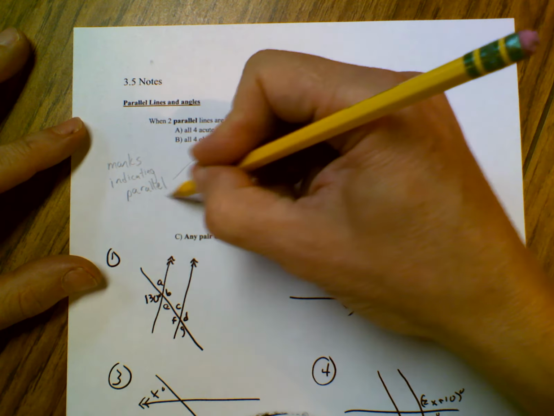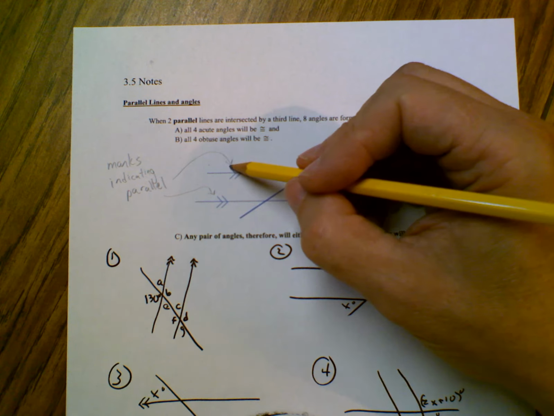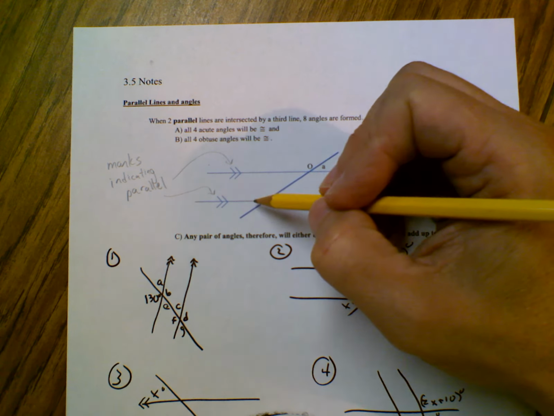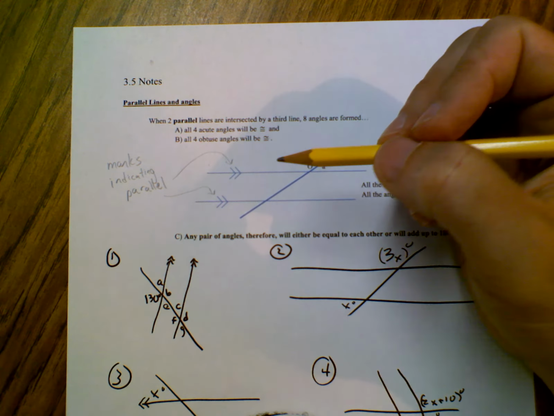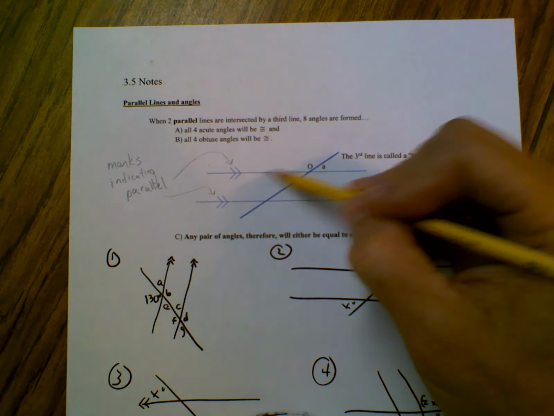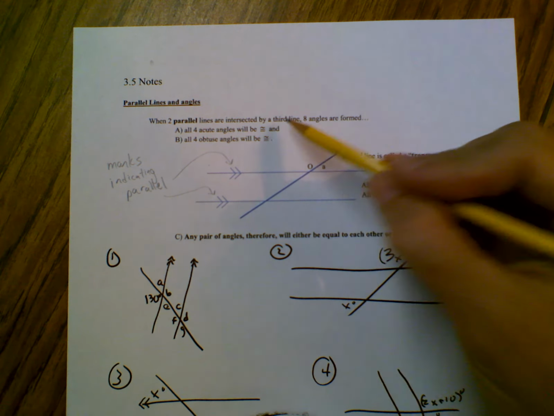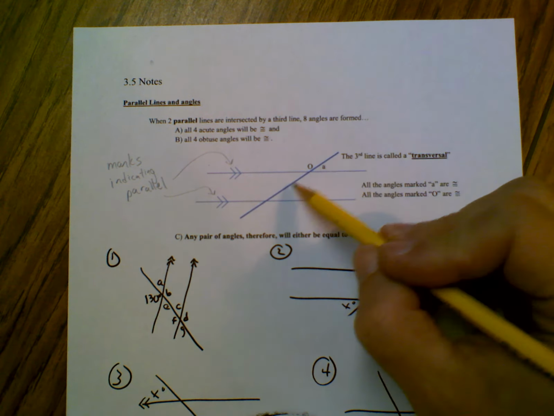So parallel line marks are usually a double set of arrows, pointing in the same direction. Not usually a single arrow. Sometimes I might get lazy or careless or a little sloppy, in fact, and only write a single arrow, but I try to be careful and always use double arrows. So these double arrows tell you the lines are parallel. And then the third line, the one non-parallel line, is called a transversal in this context, okay?